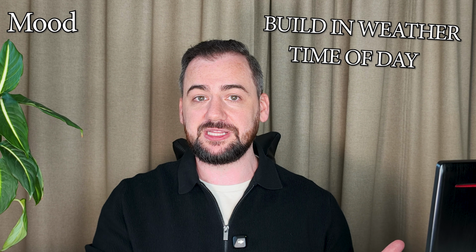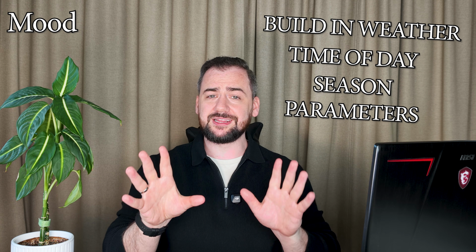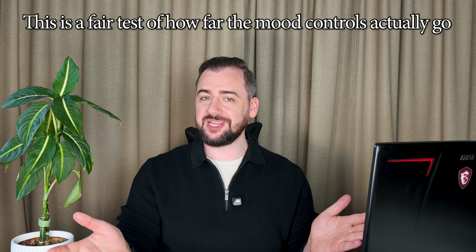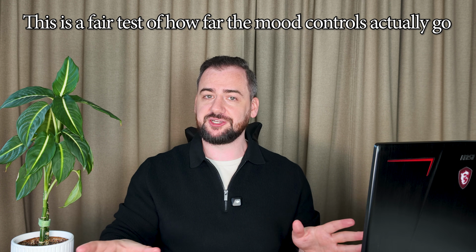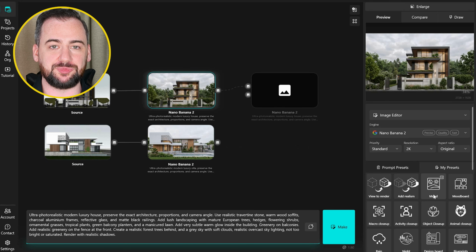Same villa for completely different moods, generated purely by changing the weather, time of the day and season. So bear in mind that nothing was edited manually here. This is the model responding to each of the settings on its own. So this is the first test of how far the mood controls actually go. So let's go to the mood preset.